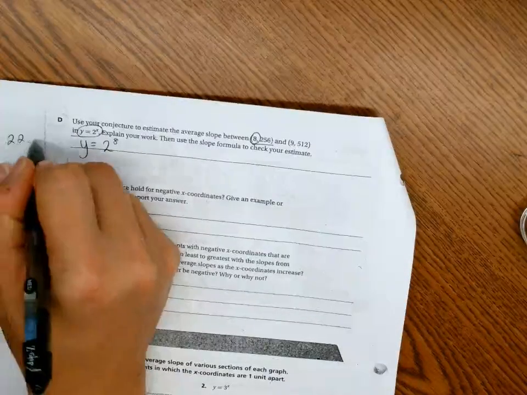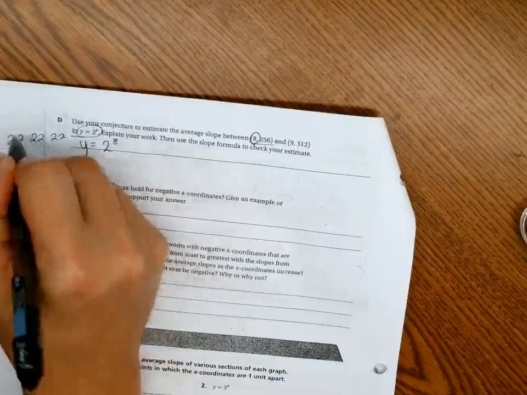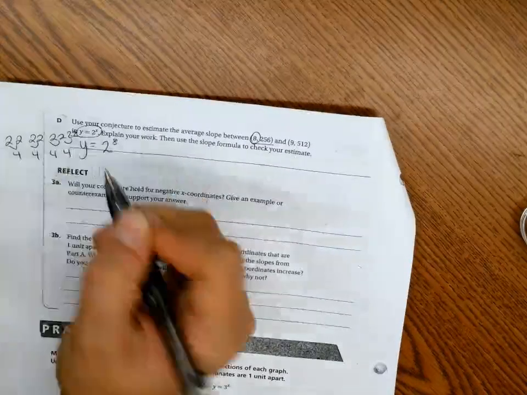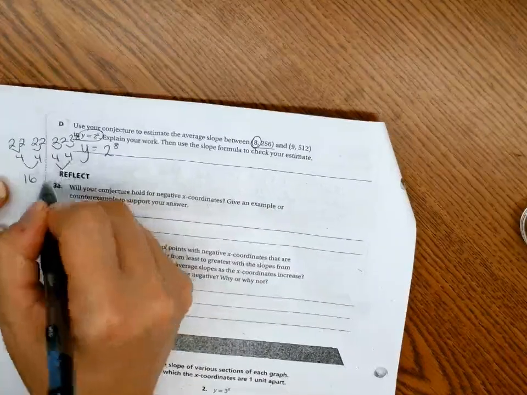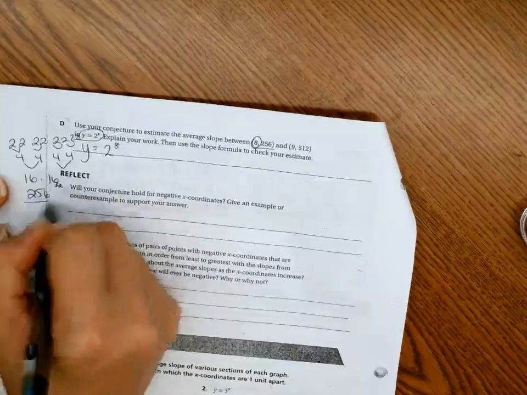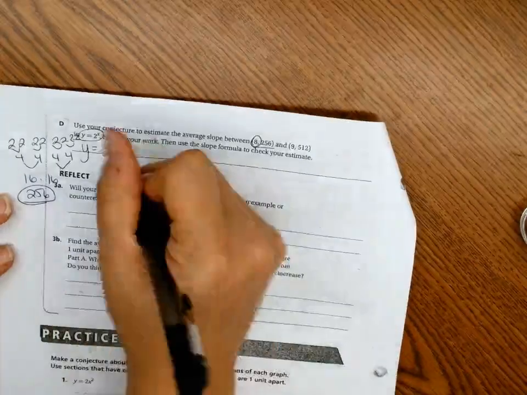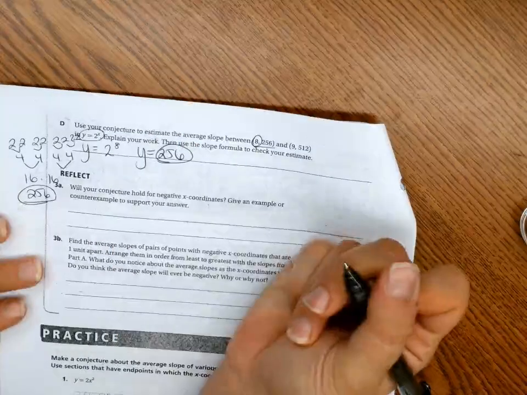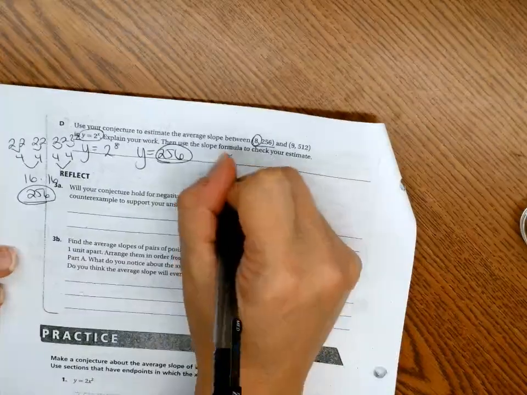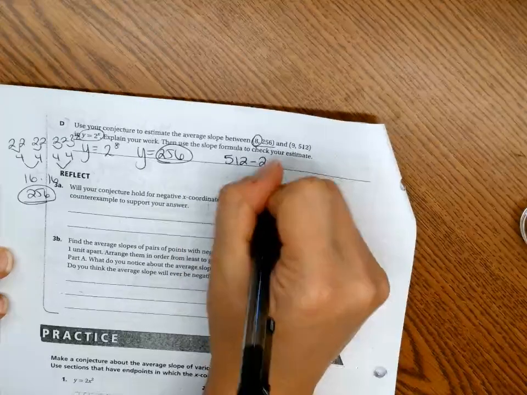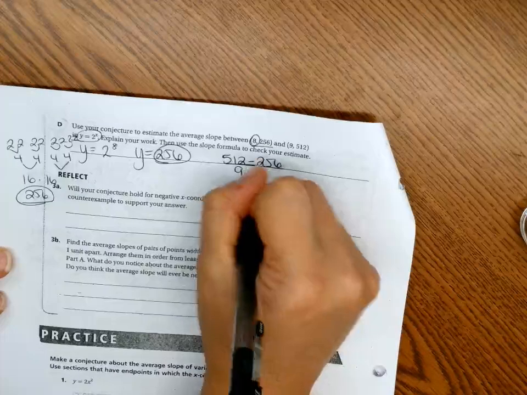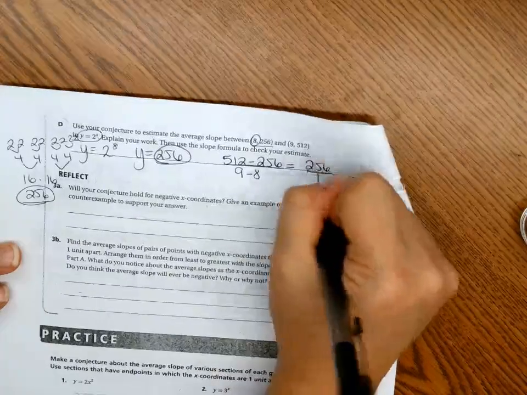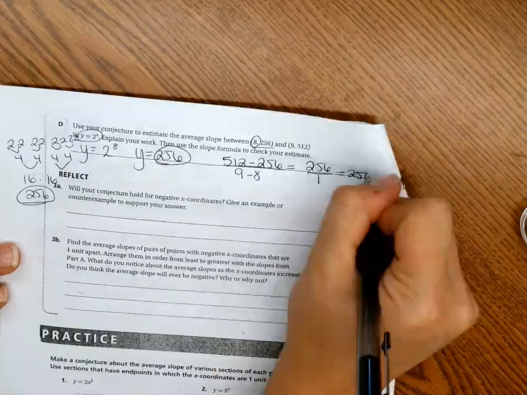1, 2, 3, 4, 5, 6, 7, 8. 2 times 2 is 4, 4, 4, 4, right? 4 times 4 is 16. 16 times 16 is 256. So it should be 256, right? So y equals 256. So then using the formula, y2 minus y1 over x2 minus x1, you're going to get 256 over 1. So you're getting the exact same answer.